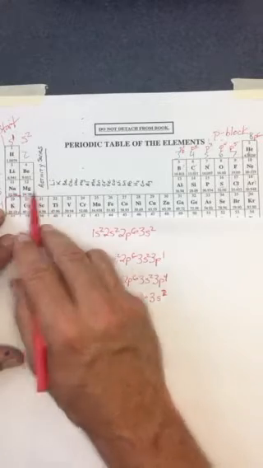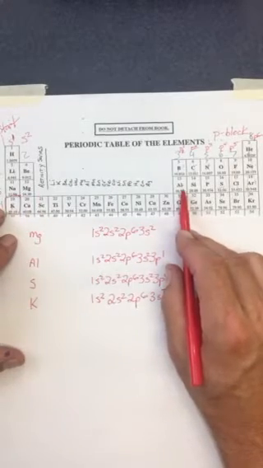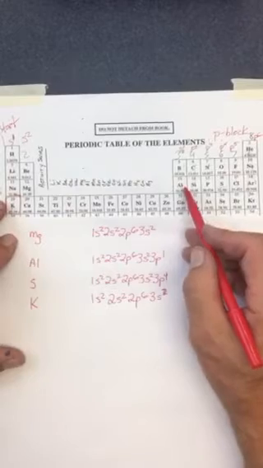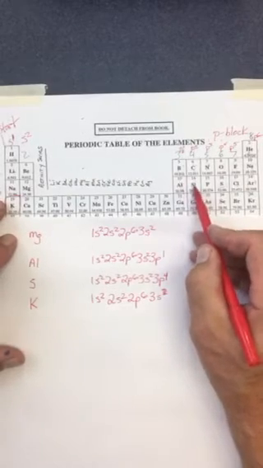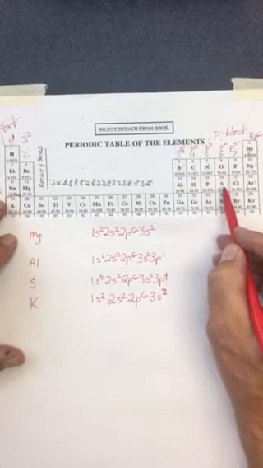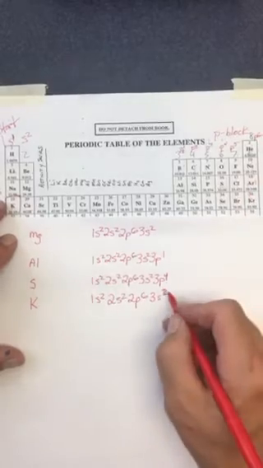After 3s2, we come over here. This is called the P block. We're still in the third row, so it's 3p1, 3p2, 3p3, 3p4, 3p5, 3p6.